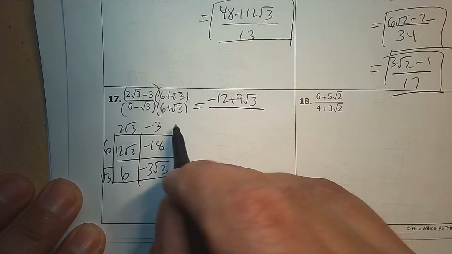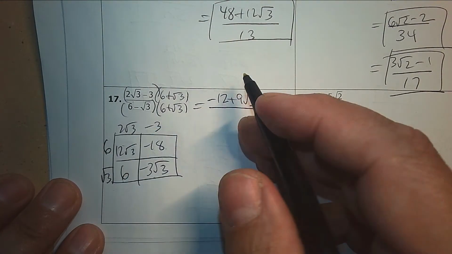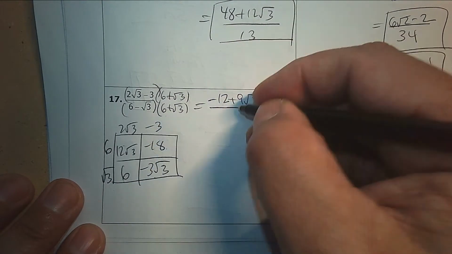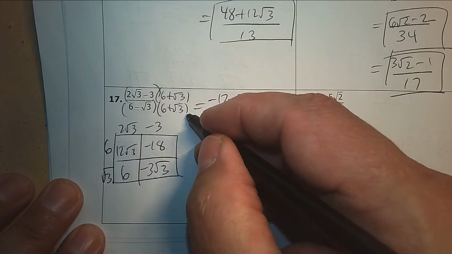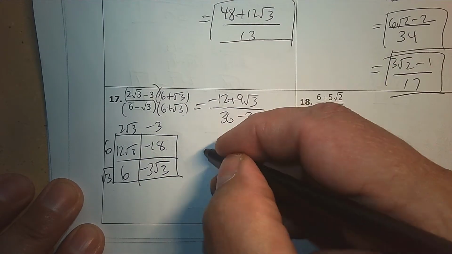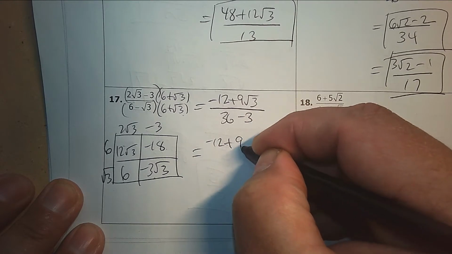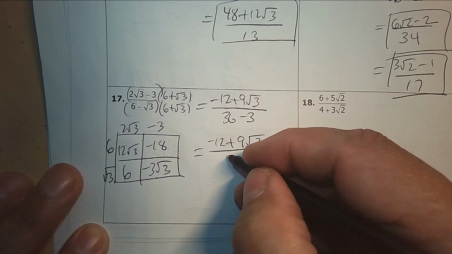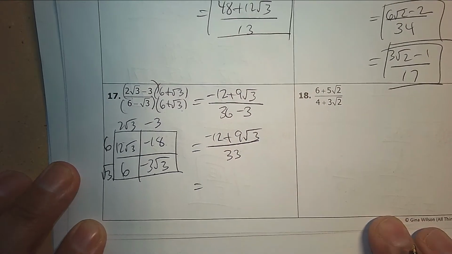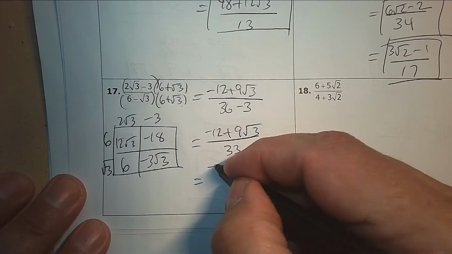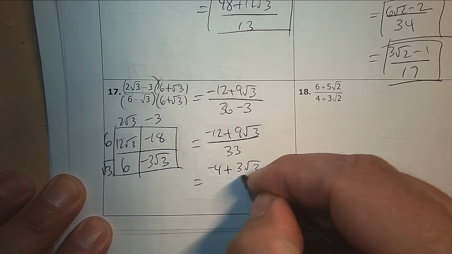The denominator, we don't need a FOIL. It's a difference of squares here. So 6 times 6 is 36. Negative root 3 plus positive root 3, that's negative 3. So we have negative 12 plus 9 root 3 all over 33. 3 goes into everything evenly. So we could have negative 4, 3 root 3, and 11.